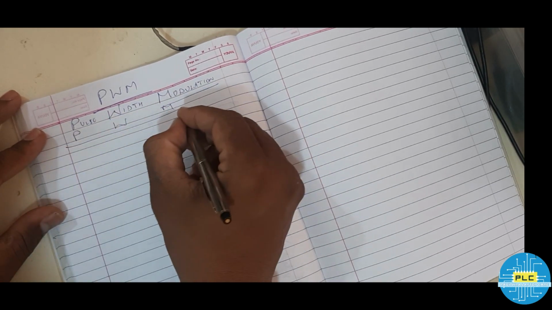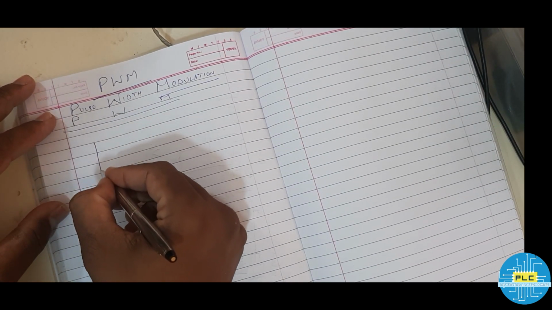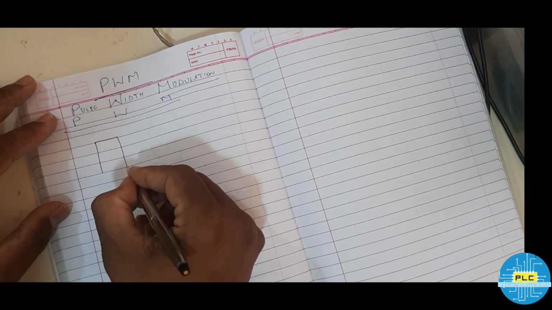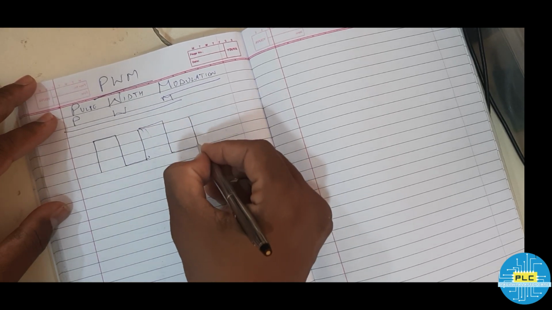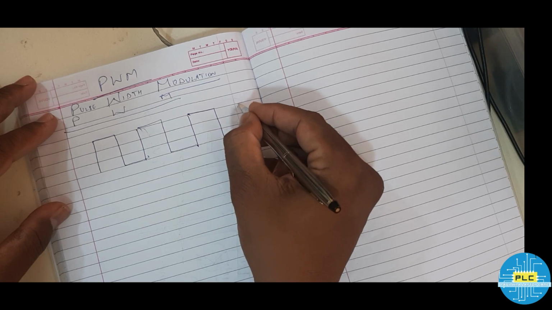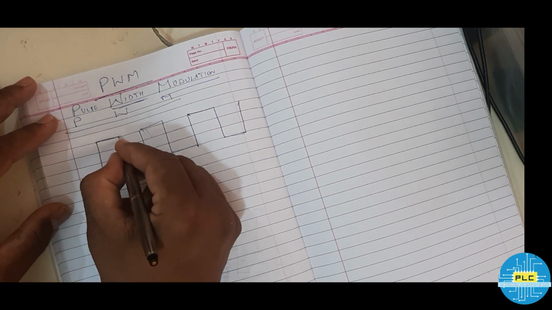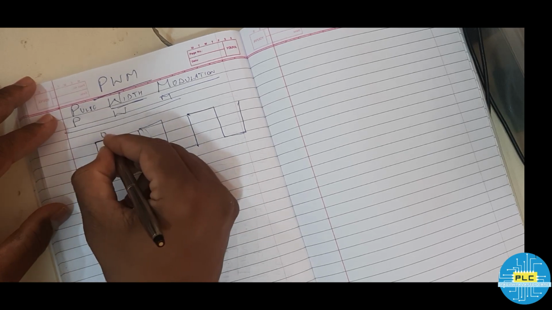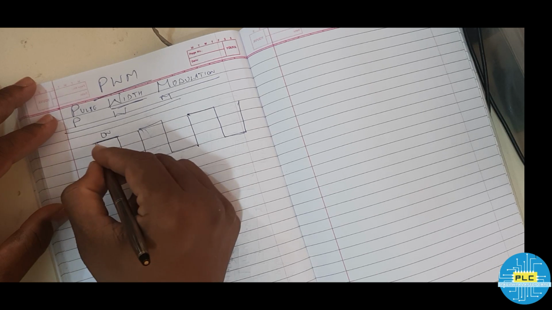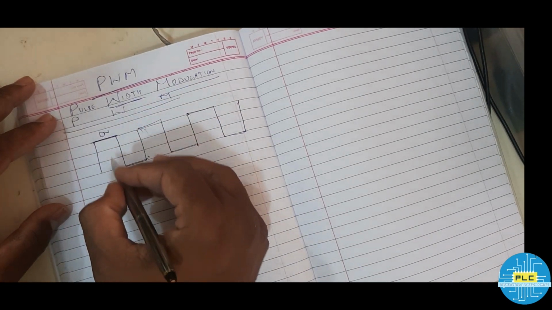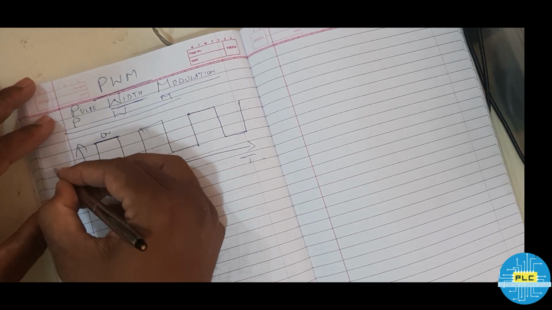What does it mean? This is how a pulse looks, this is called a pulse. The width is the size of the on condition and the size of the off condition. This is called width. This axis is time, and this one is voltage.